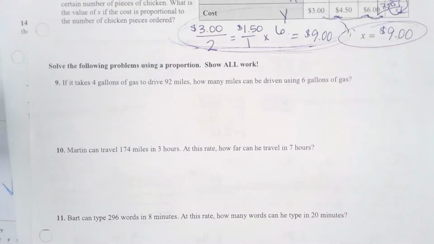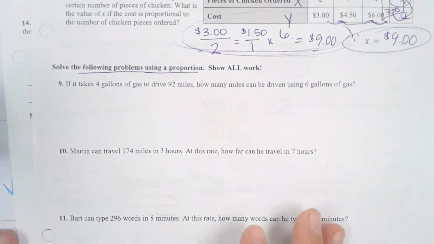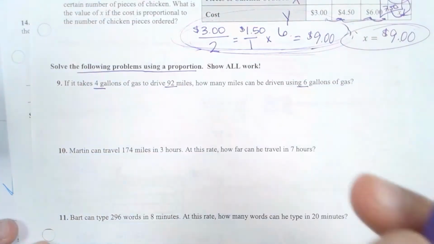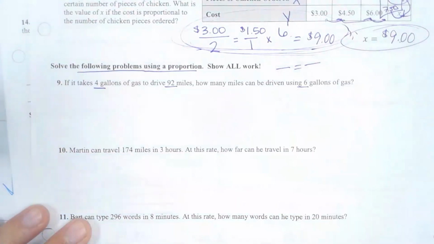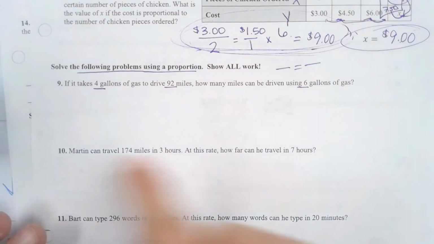All right, moving on to number 9. If it takes 4 gallons of gas to drive 92 miles, how many miles can be driven using 6 gallons of gas? So guys, it tells you to write a proportion, but another indicator here is knowing that as soon as you see 3 numbers and you're trying to find a missing number, this is when you need to set up that proportion, okay? So remember, when you guys are setting up proportions, everything has to be aligned.